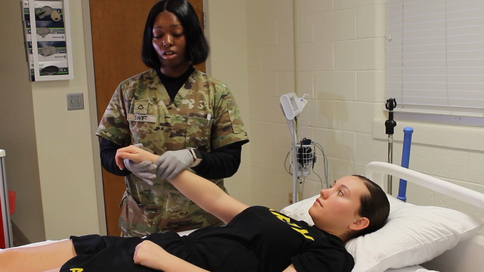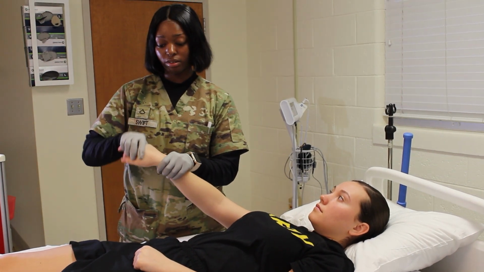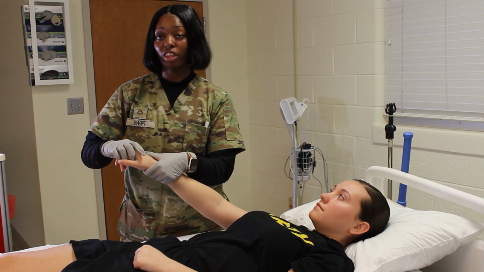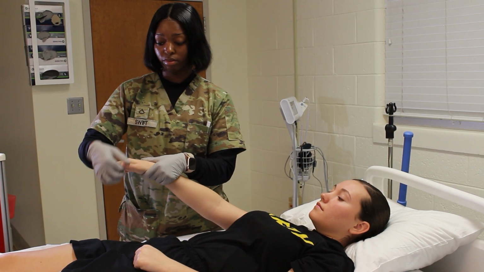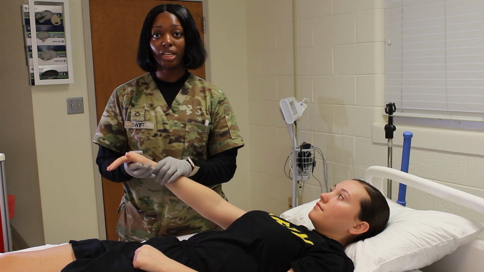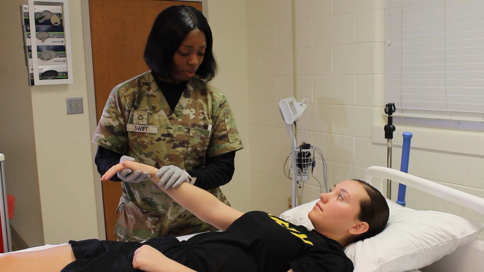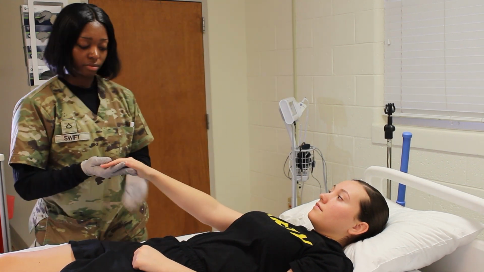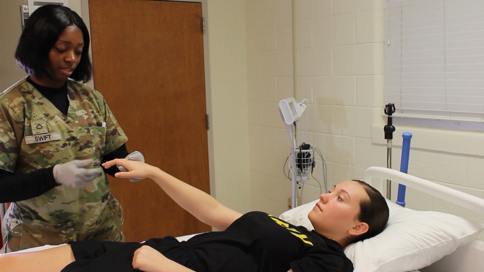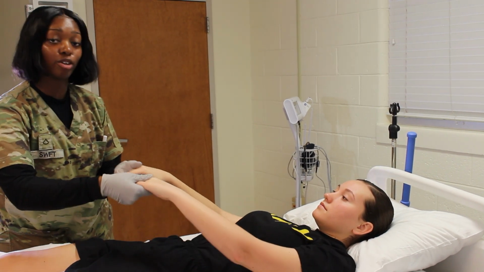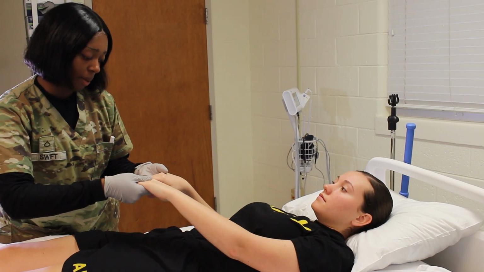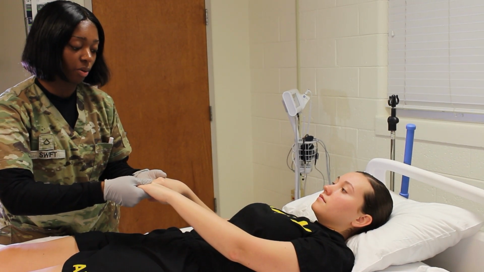No pitting edema noted. Also assess for range of motion in the wrist. Any pain or discomfort with that, ma'am? No. And assess for range of motion with the fingers as well. Range of motion is present in the fingers, and hair distribution is equal for the right upper extremity. For cap refill, the refill time should be less than 3 seconds. Now you're going to assess the patient's fingernails for any thickening or abnormal coloring. Patient's fingernails show no sign of thickening or abnormal colors.